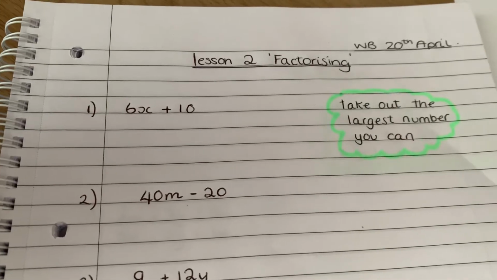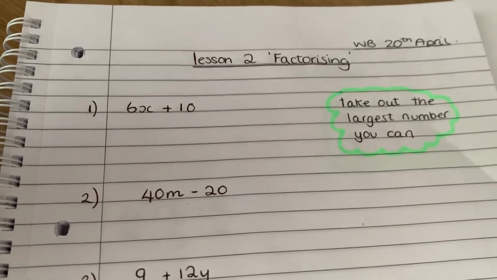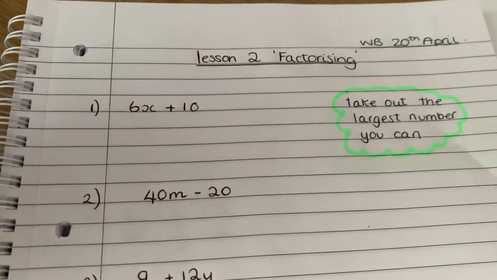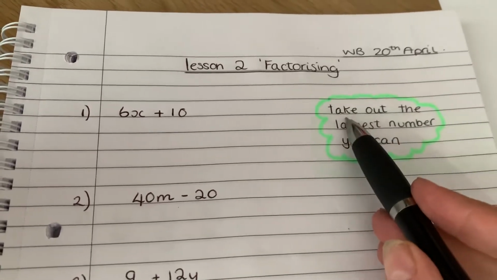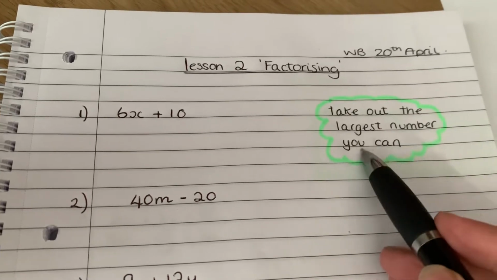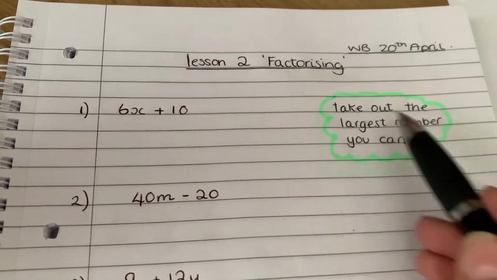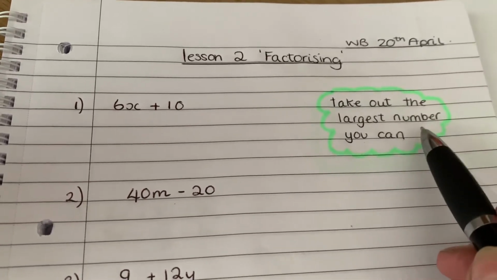So what we're going to do today is the opposite to that. We're going to do something called factorising, which means we've got to put the brackets back in. Okay, so the big hint here is you've got to take out the largest number that you can. Now that might change in a little bit, but at the moment we're looking at the largest number.